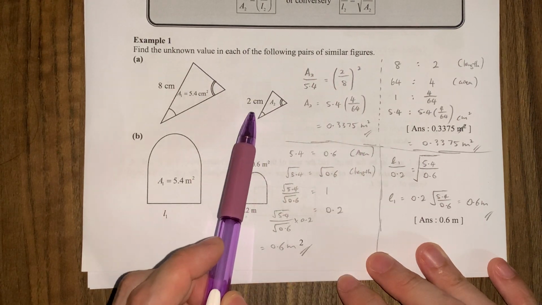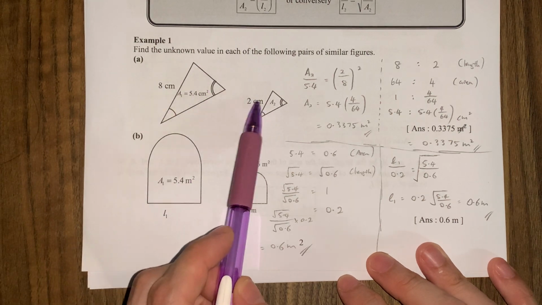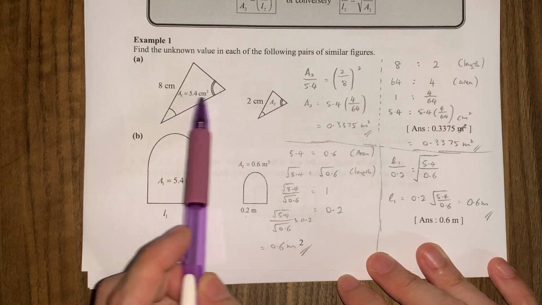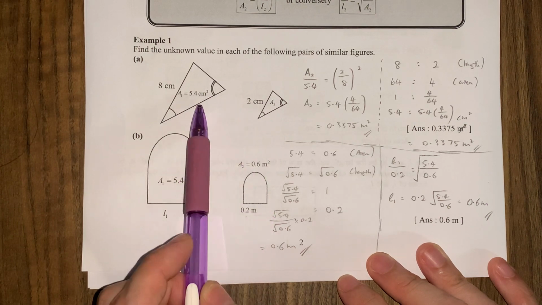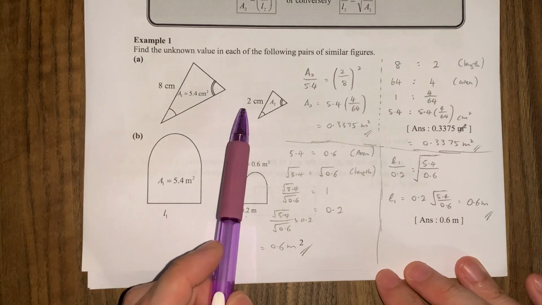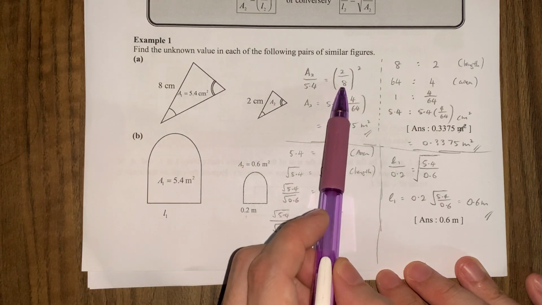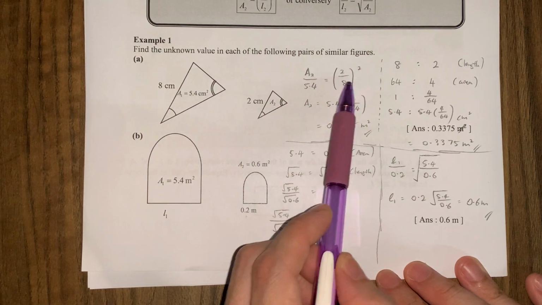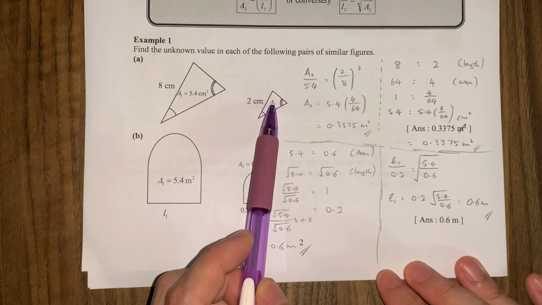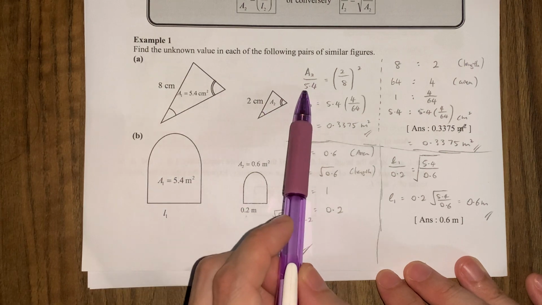And then I have one side is 2, I have one side is 8. So these 2 and the 8 are the same side of the triangle. And then I'm asked the area of the small one, given that the big one is 5.4. So how we do this is, the ratio of 2 and 8 is over here, 2 over 8. If I square it, it will give me the ratio of the small area divided by the big area. So that's how this thing came about.